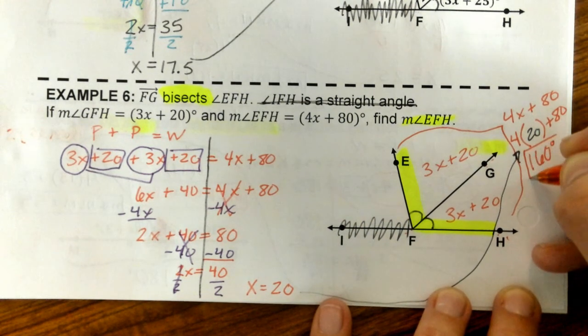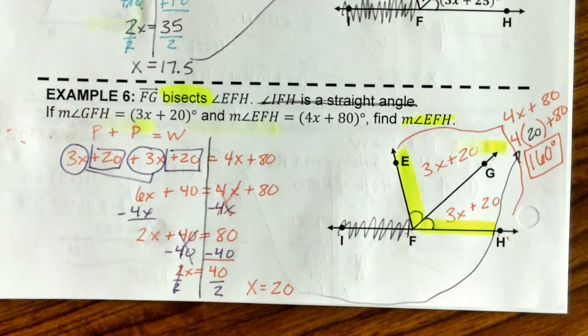160 degrees. Now let me ask you this. If the whole thing is 160 degrees, never mind, you beat me to it. What is each angle worth? 80 degrees. All right? Good job, guys.